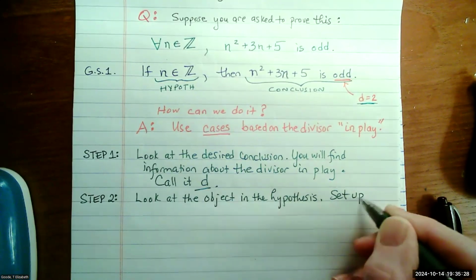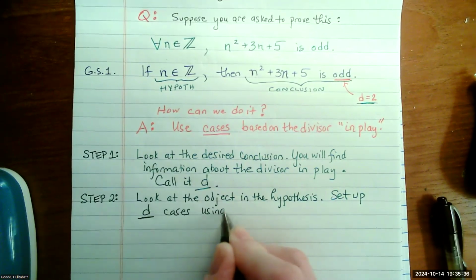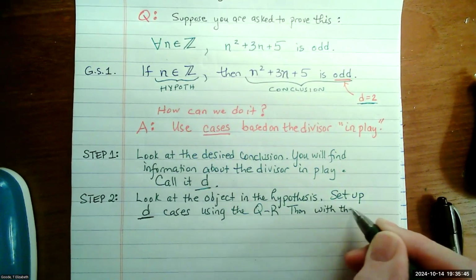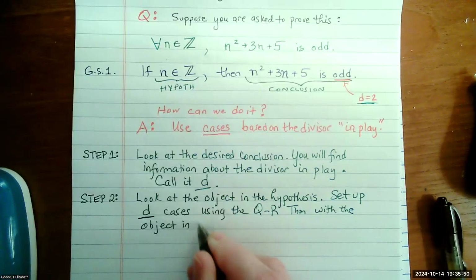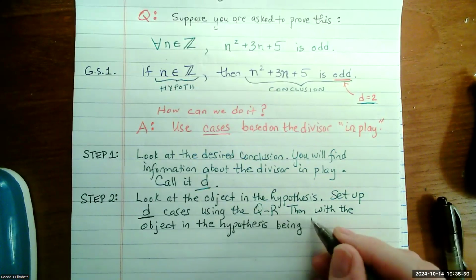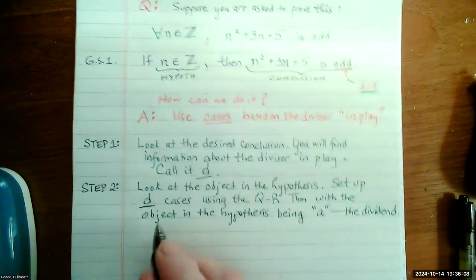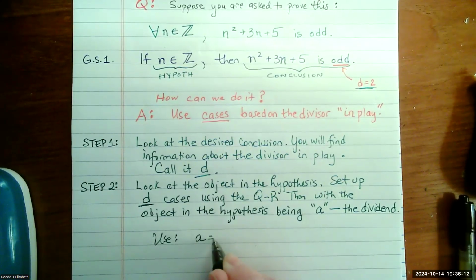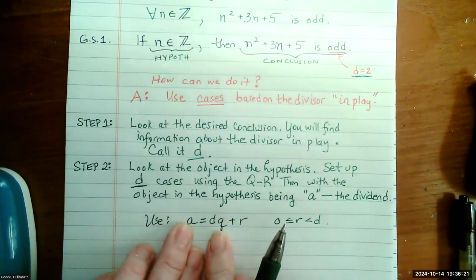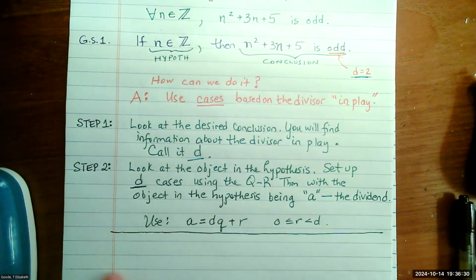Set up D cases using the quotient-remainder theorem. I'll show you how, obviously. With the object in the hypothesis being the object A, the dividend. So what we're going to use is the fact that A is known to equal D times Q plus R, where 0 is less than or equal to R is less than D. But the point is, depending upon how big D is, it'll give us D cases. Let me show you what I mean. Once you see it once, it's going to make sense, I hope.